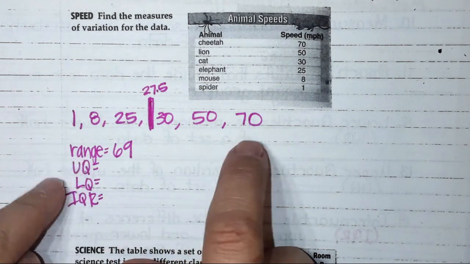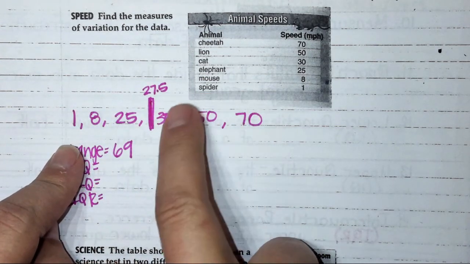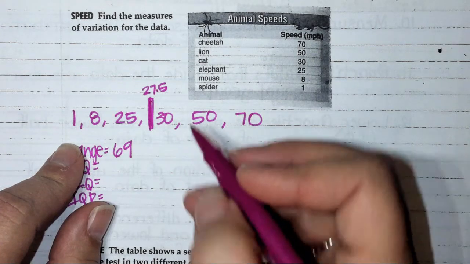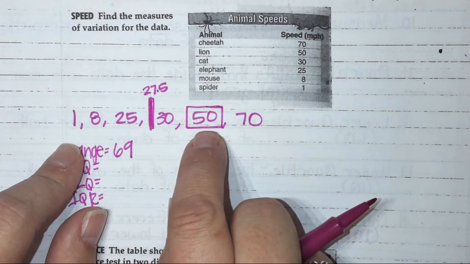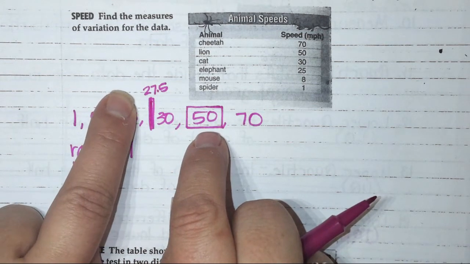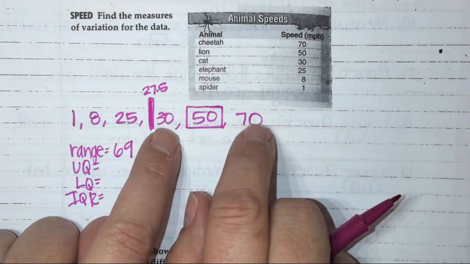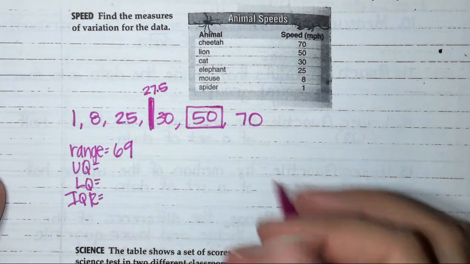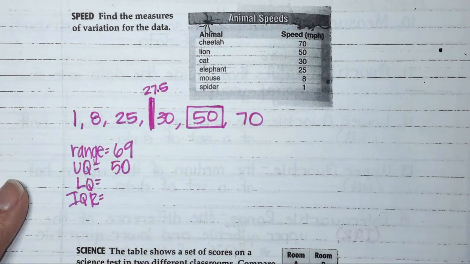So now, to find the upper and lower quartile, I want to find the median of this half and the median of this half. So what is our median up here? It is 50. Do not add. I'm looking for the middle, the median. Because my original median falls between these 2 numbers, I use those numbers when I'm finding the median up here and down here. That's why I draw the line. I'll put a box around 50. This is now my upper quartile. Where's my lower quartile?